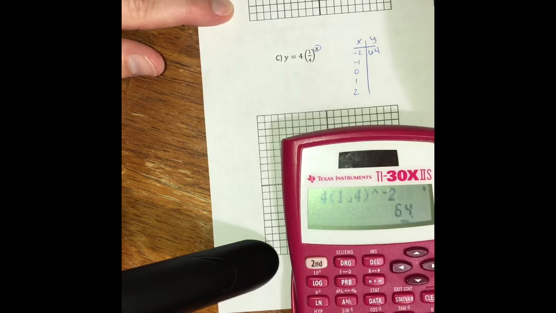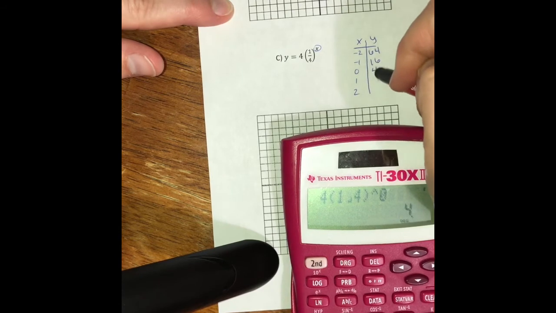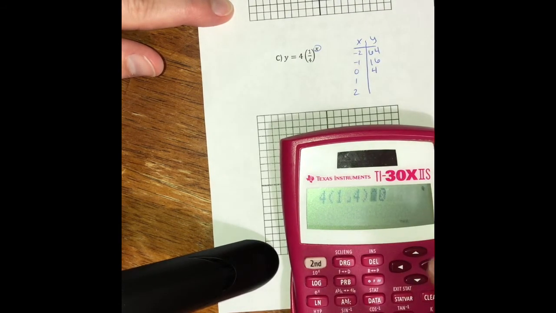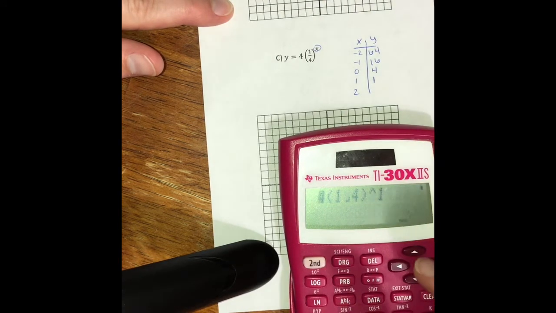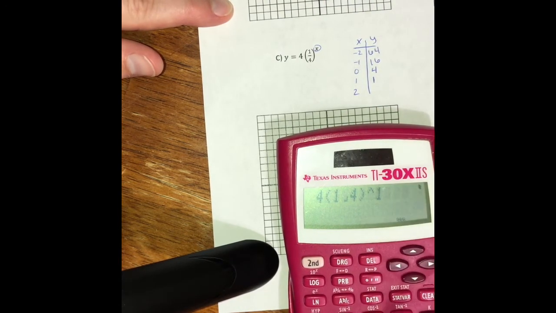I'm going to scroll up. Negative 1, 16. Up. Change it to 0. It's a 4. Up. 1 is 1. And last one, 2 is 1/4. And 1/4 is the same thing as 0.25. If you didn't know that, all you have to do is do 1 divided by 4 in your calculator and see it'll change it to a decimal for you.